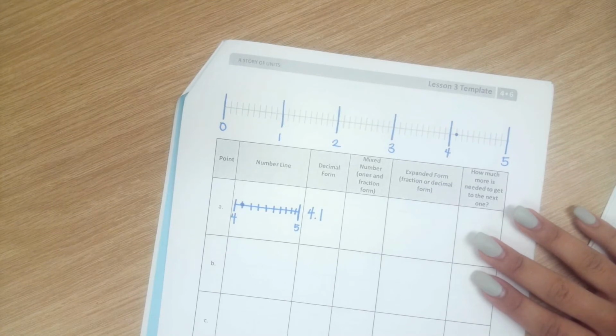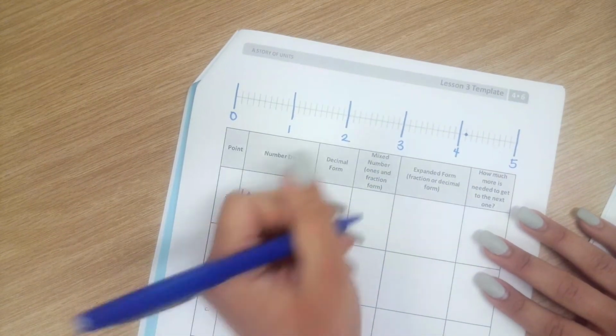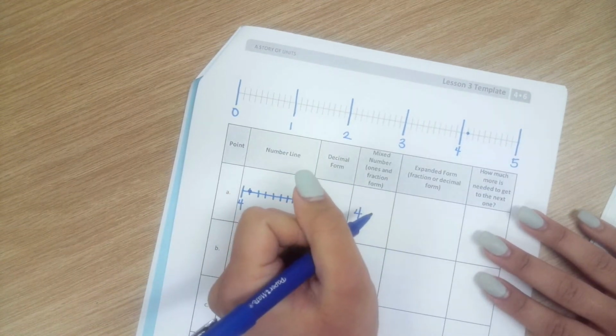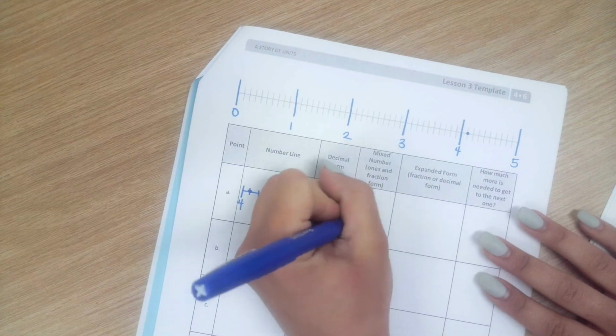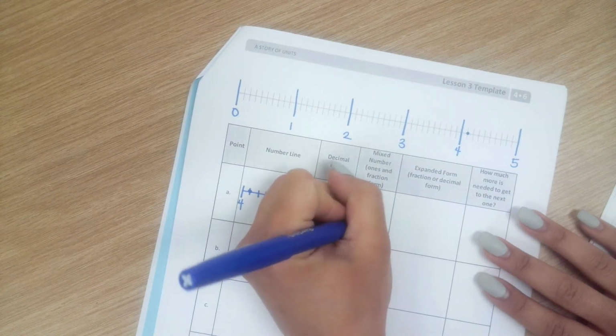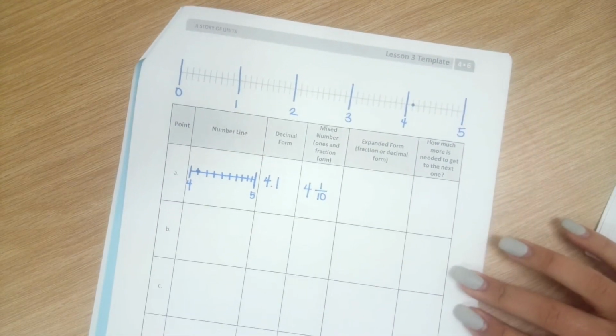What is that as a mixed number? I really like the direction here. It's ones and then a fraction. So when I look at this number, I have 4 ones and I have 1/10. So I'm thinking to myself, what would that be as a fraction? 1/10. Awesome.